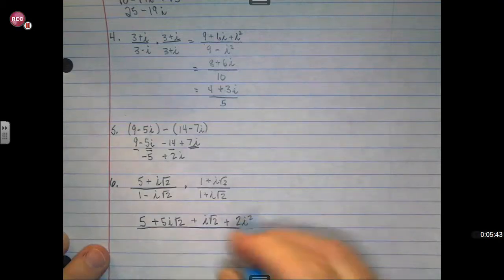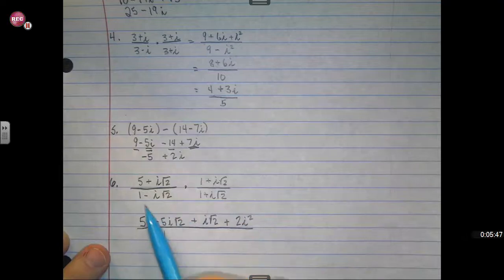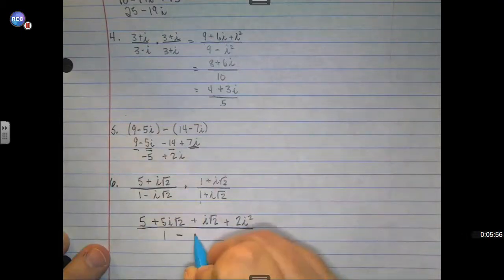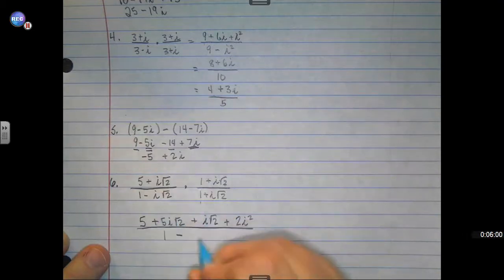The denominator will have 1, and then plus i square root 2 minus i square root 2. So those middle terms drop out. Then it'll be minus the square root of 2 times the square root of 2 is 2, i times i is i squared, so minus 2i squared.